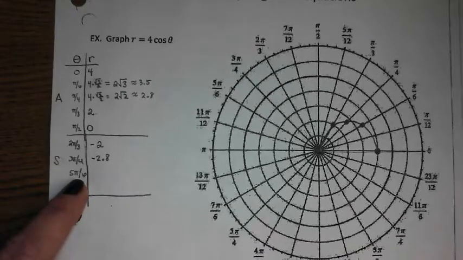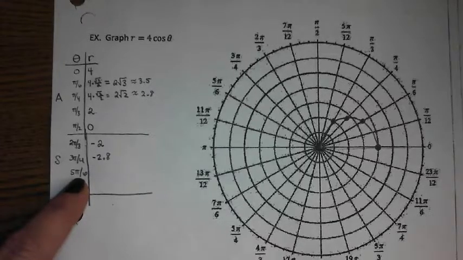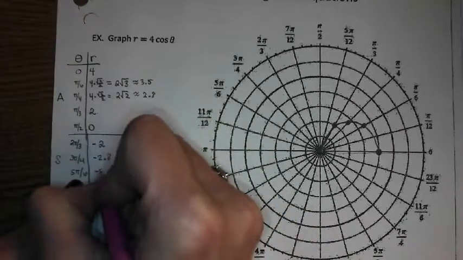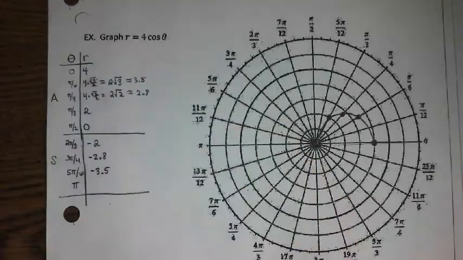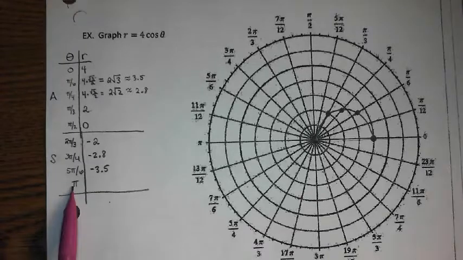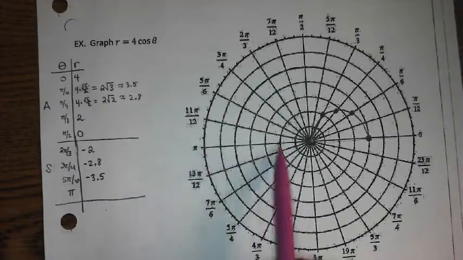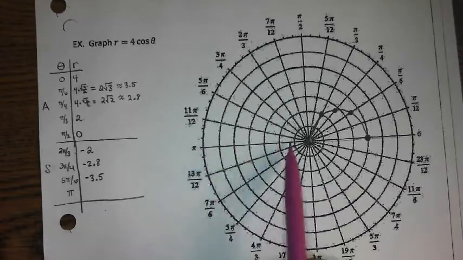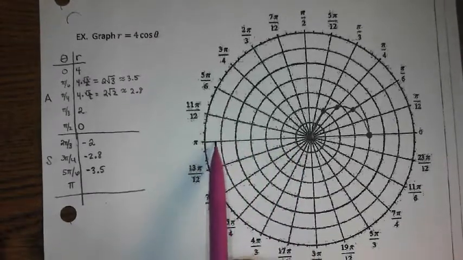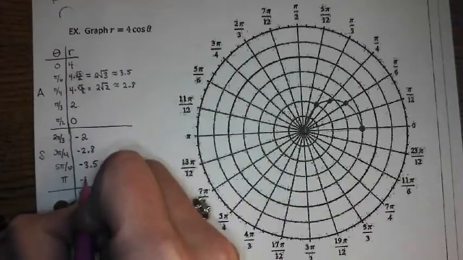Ellie, what do you think is going to be the output for 5 pi over 6 based on the logic I've been using? Good, negative 3.5. What is the reference angle of pi? What is the reference angle of this terminal, right? 0. The reference angle of pi is 0, so it's going to sort of reflect this one. It's just going to be negative.